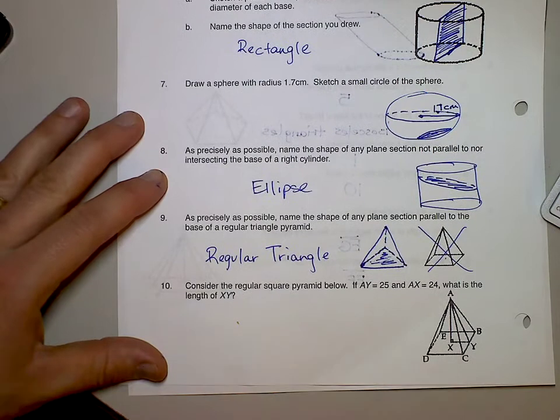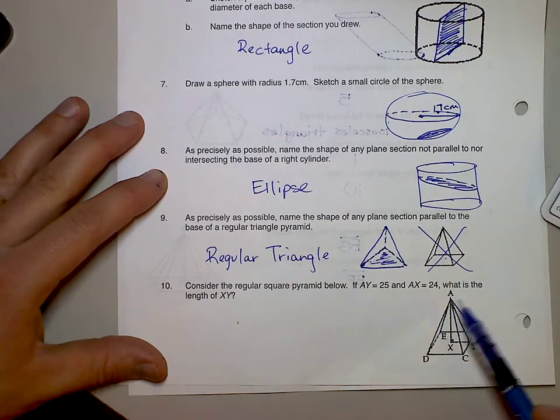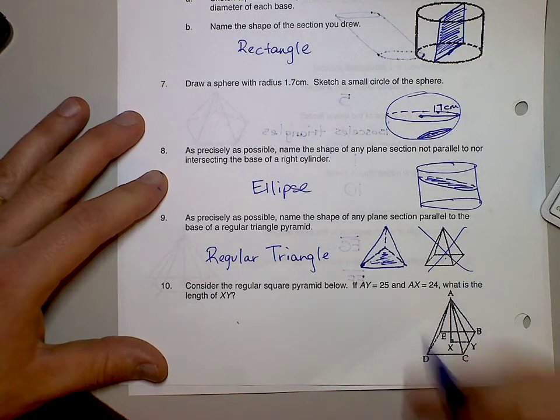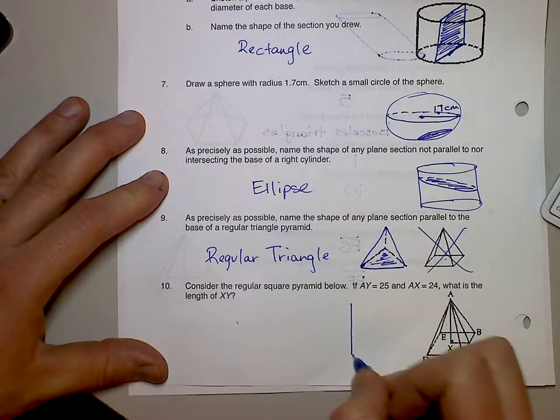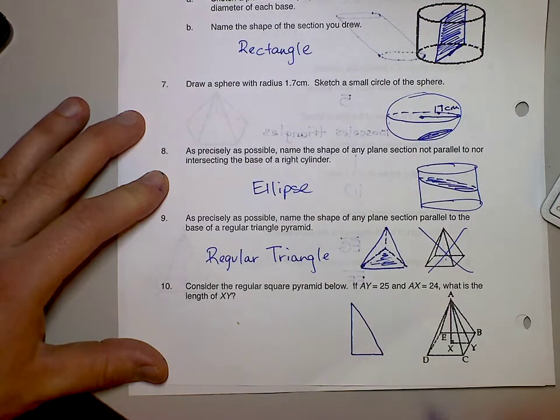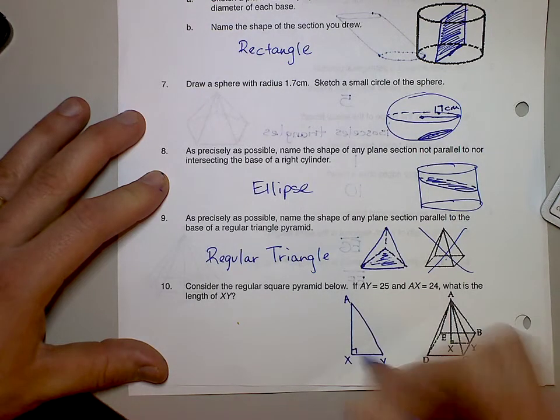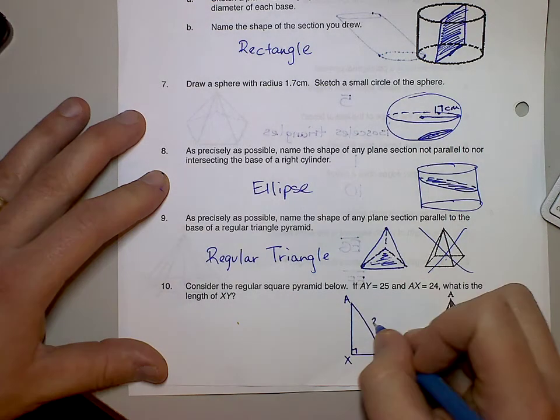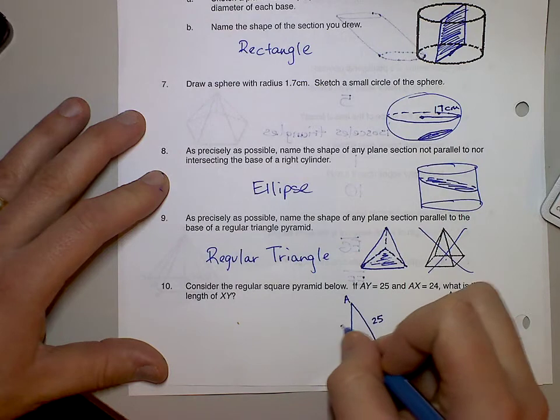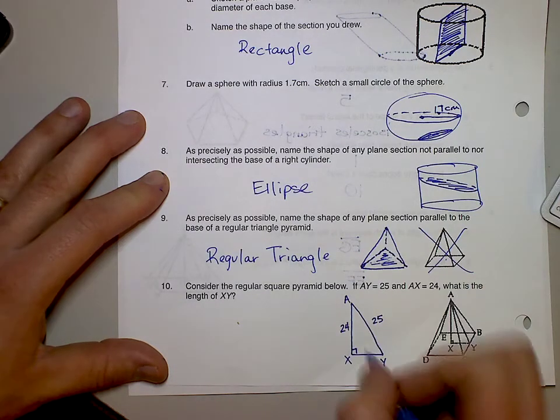For number 10, we get into the Pythagorean theorem. We want to know the length of XY. Well, I want you to focus on the triangle that's inside of the pyramid here. That is triangle AXY. That is a right triangle. AY, they tell you, is 25. AX is 24. And we want the length of XY, which I'm going to call b.